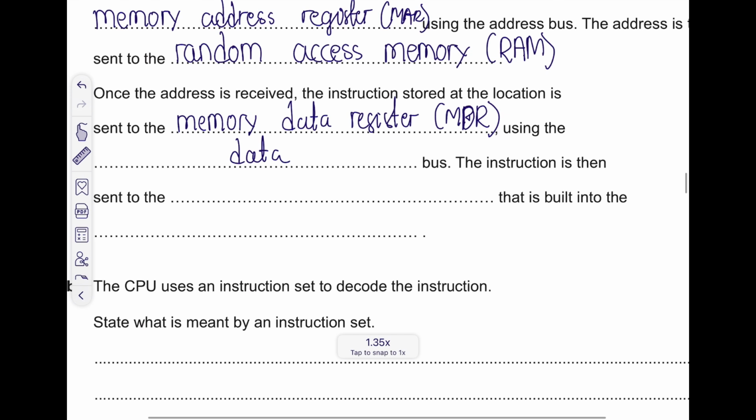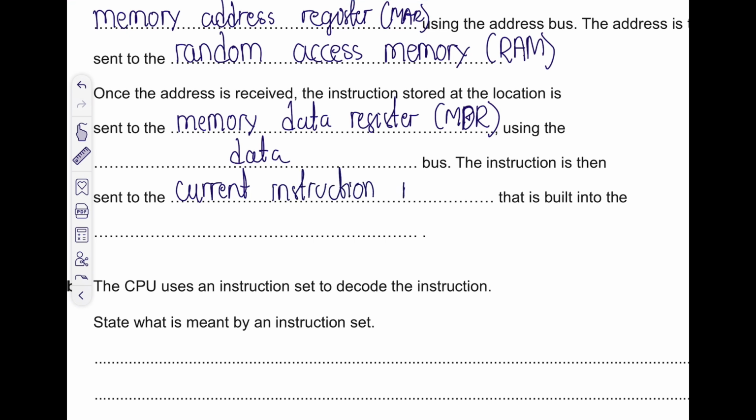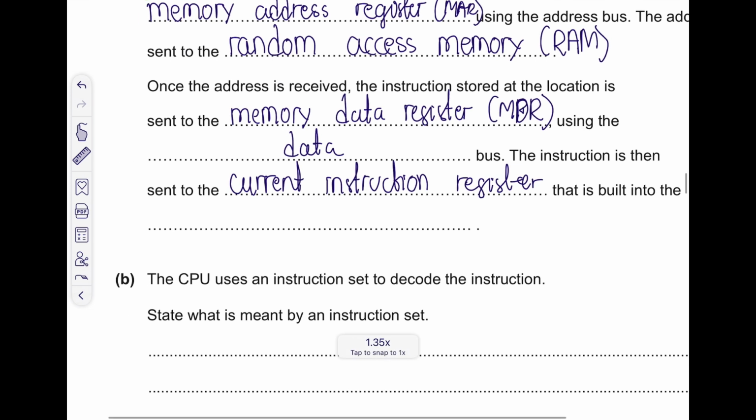The instruction is then sent to the CIR, which is the current instruction register, that is built into the control unit. Basically the CIR is built into the control unit, which is called the CU.